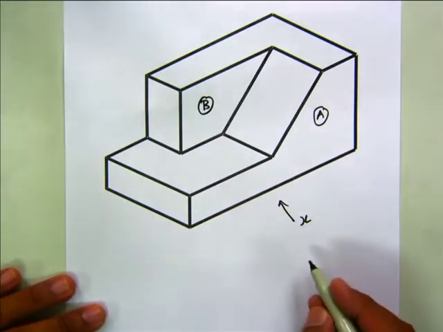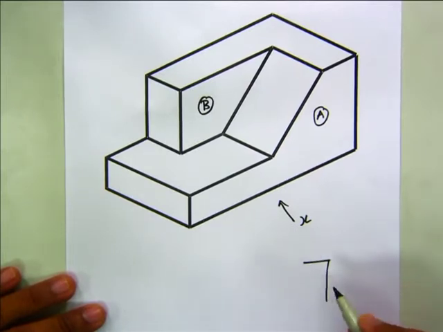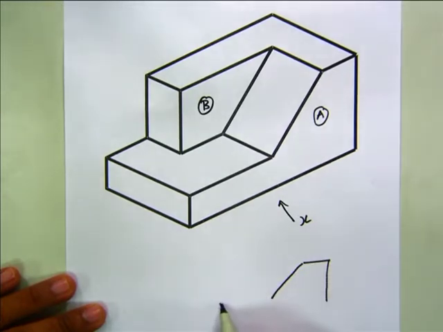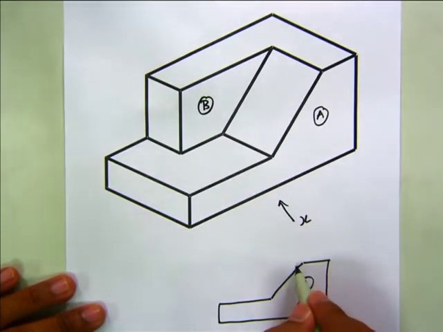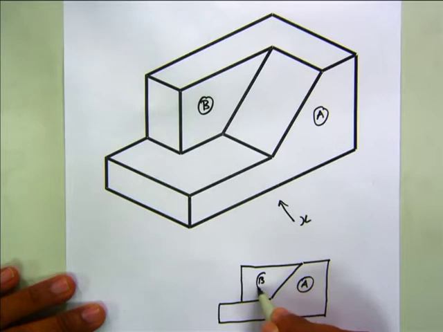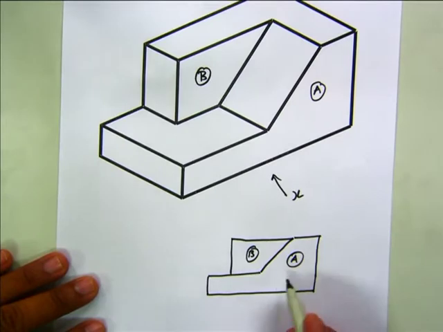The front view looks like this. This is your A and B, which I have drawn. This becomes your front view.